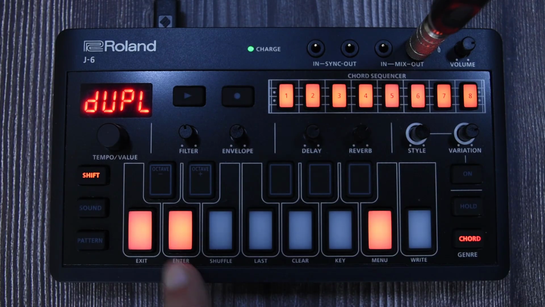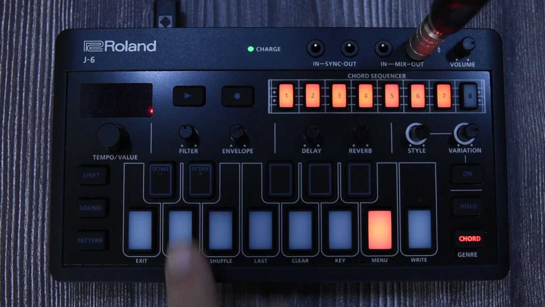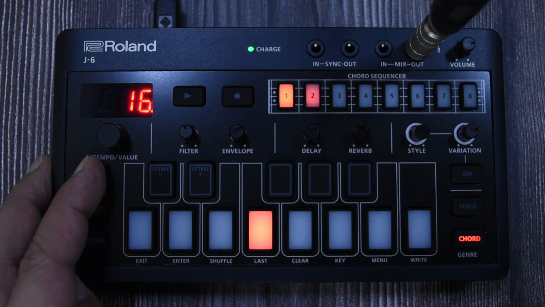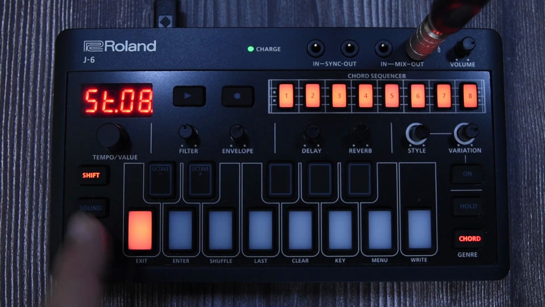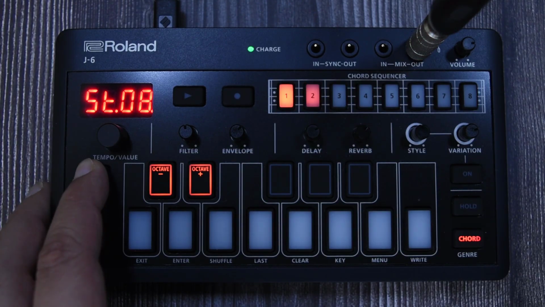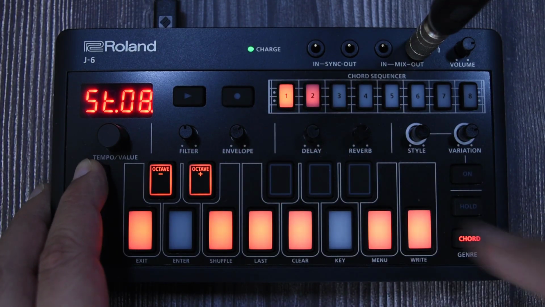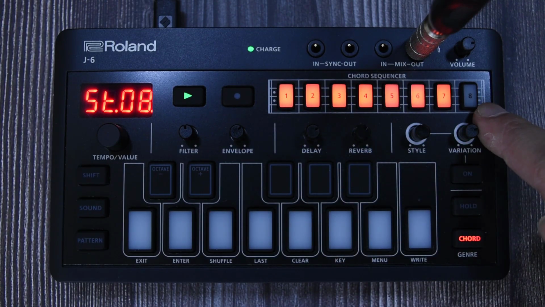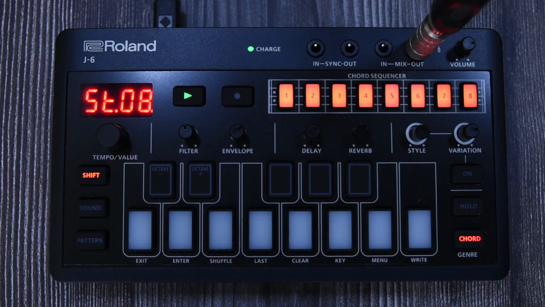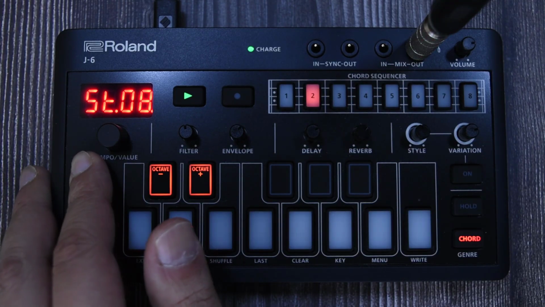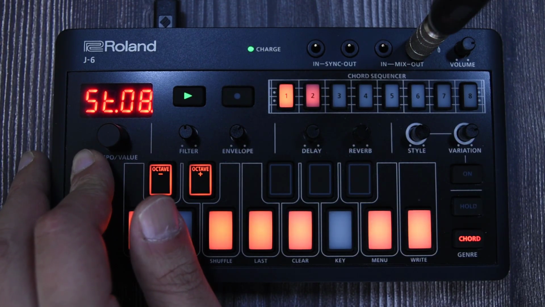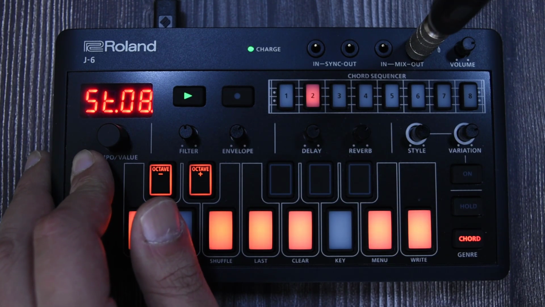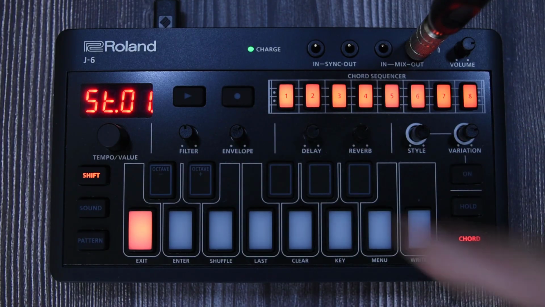Whenever you want to duplicate, you need to press Enter to confirm. Whenever it says done, I'm going to exit. And if I go to last, notice that we have 16. And if I, again, go to Shift, we have 2 different pages. And of course, if we play this back, it's just going to be the same, just twice, right? So this is how you can extend your pattern or your sequence by just pretty much copy pasting the pages.